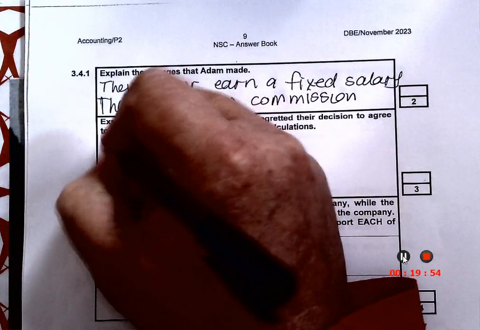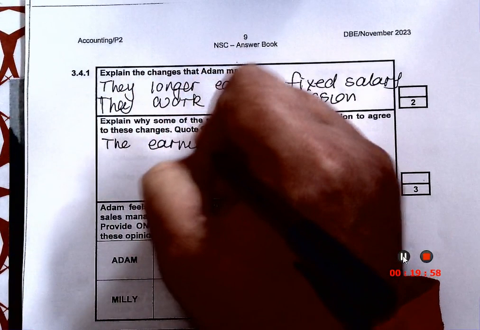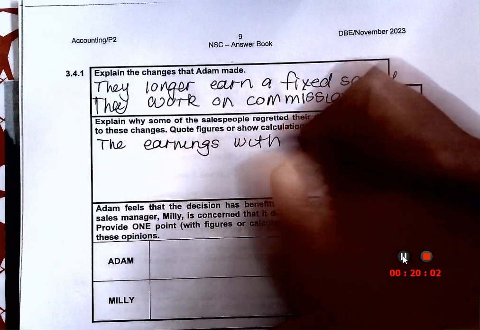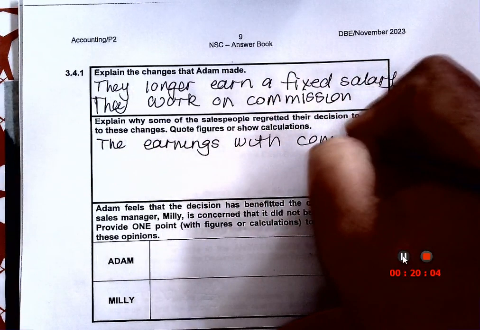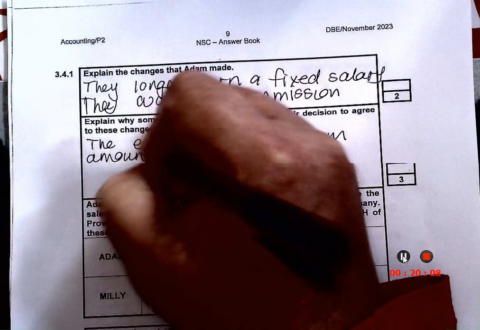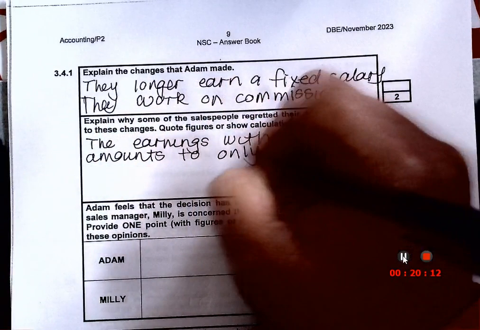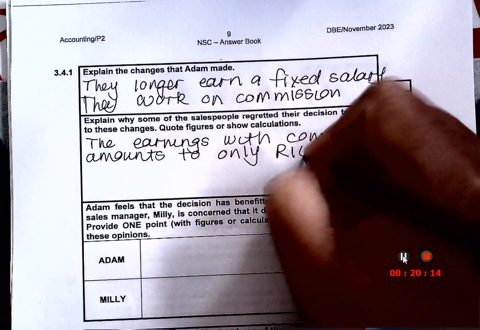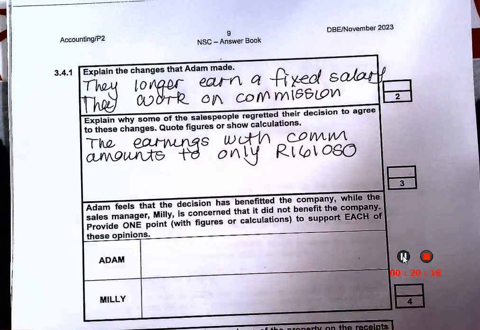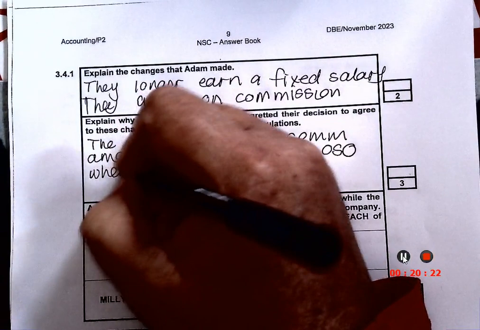The earnings with commission amounts to only 161,050. Can you see I added the salary and the commission? Whereas, is that right if I say that?